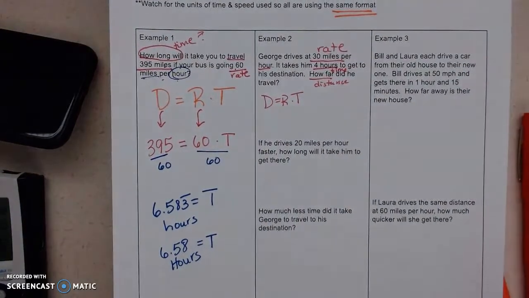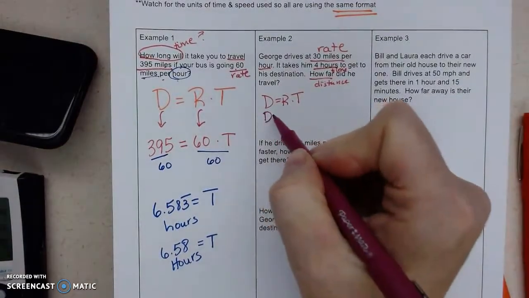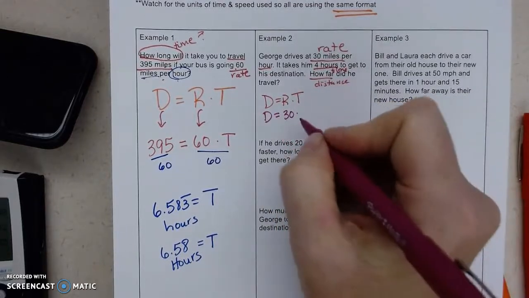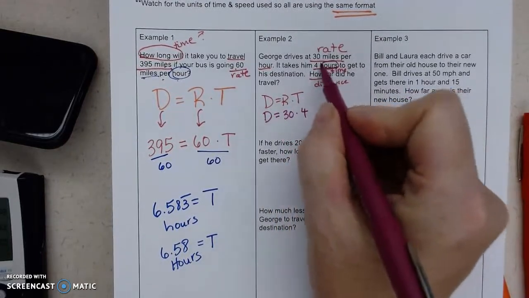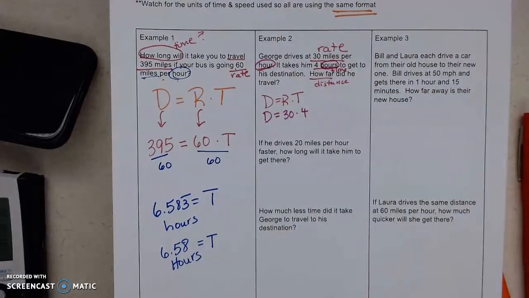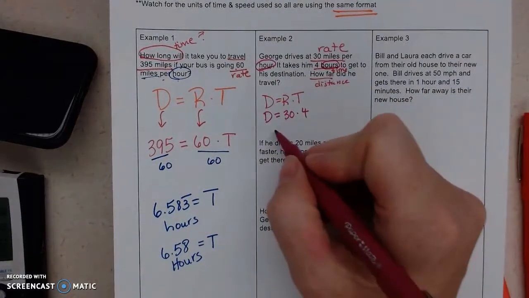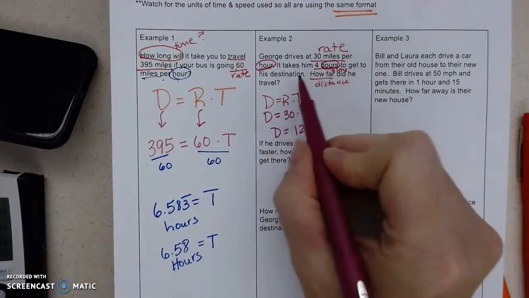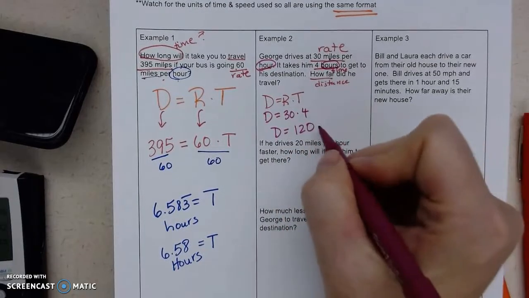We're going to substitute what we know. I don't know distance. My rate is 30, and my time is 4. Notice this is in hours, and this is in hours, so no conversion needed. So I get D equals 120, and we look at our unit, we are in miles.